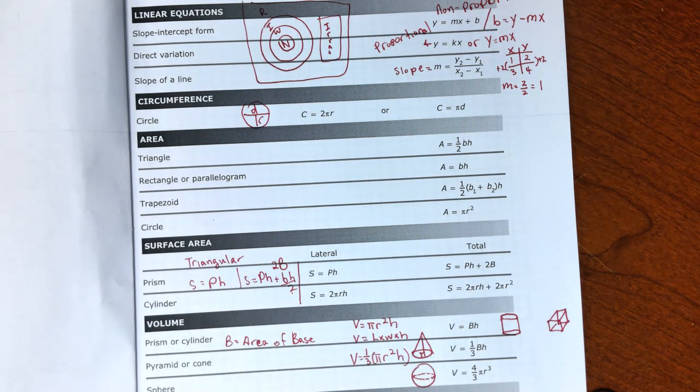You have your surface area of a rectangular prism, which would be perimeter of the base times height plus 2 times the area of the base. You have your lateral surface area here. So this is self-explanatory, right?